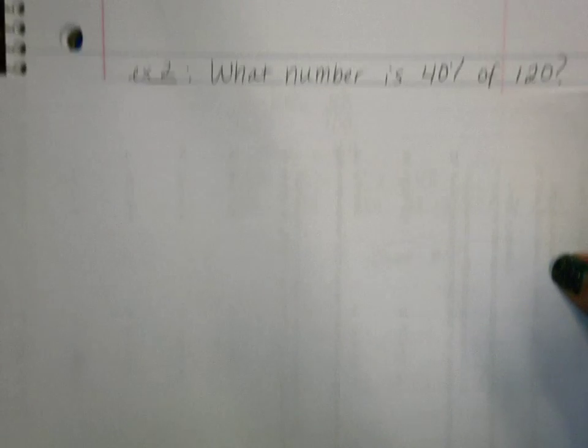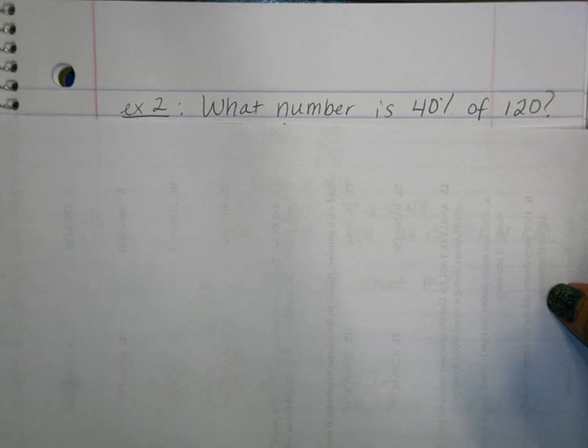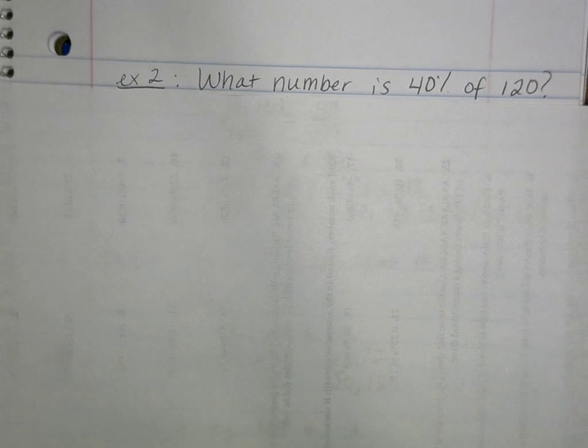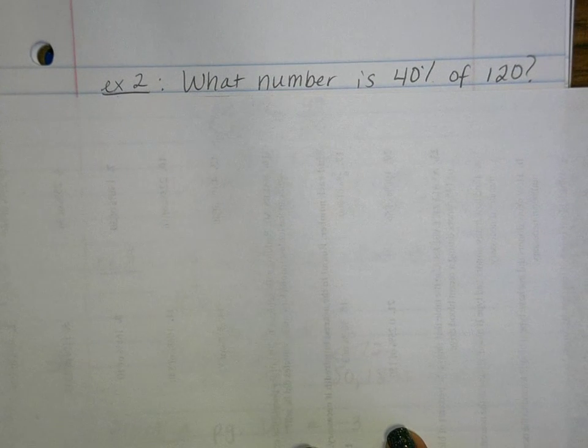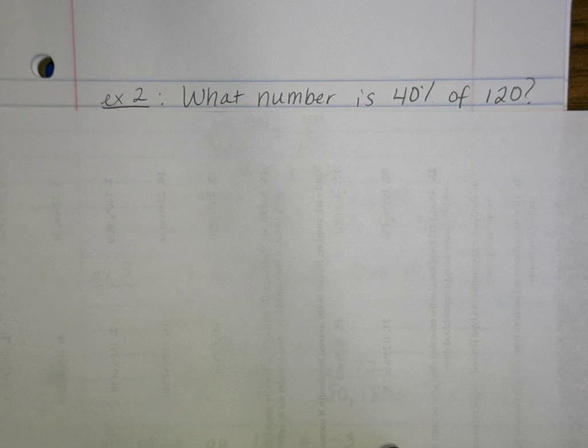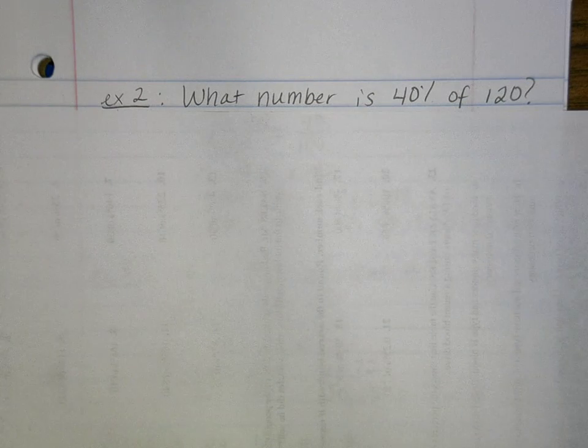Here's another one. This one looks a little different. It says, what number is 40% of 120? So I don't know the number. I don't know the part, right? I know the percent, and I know the whole is 120.